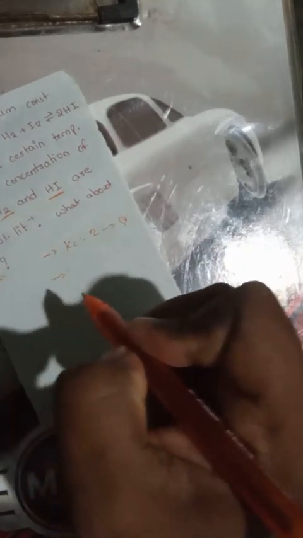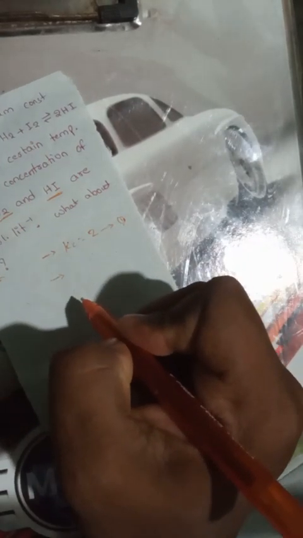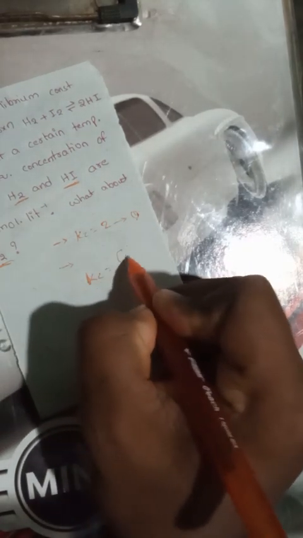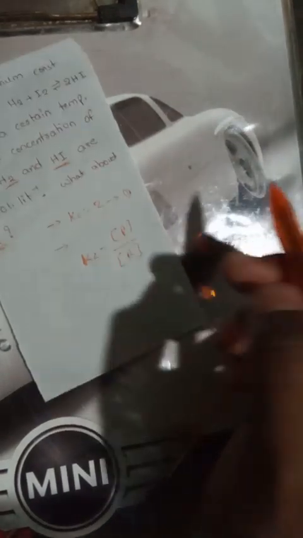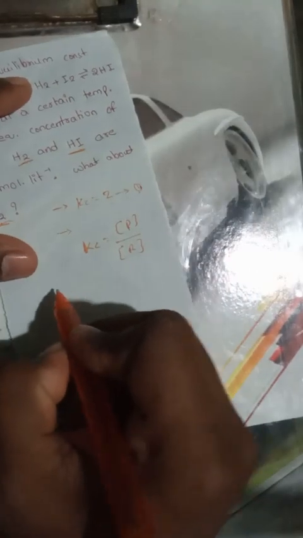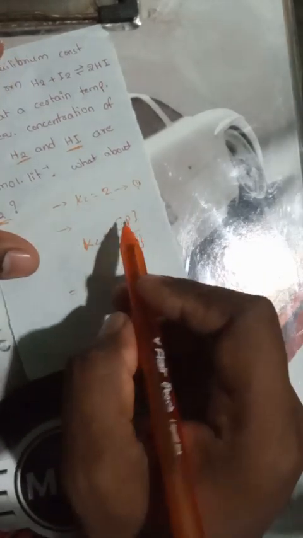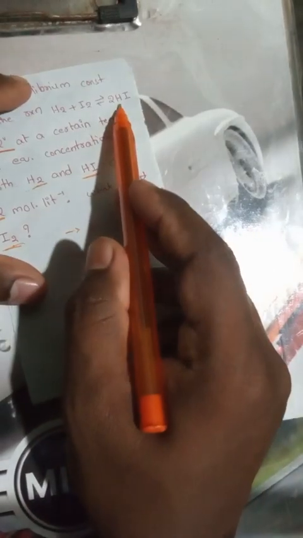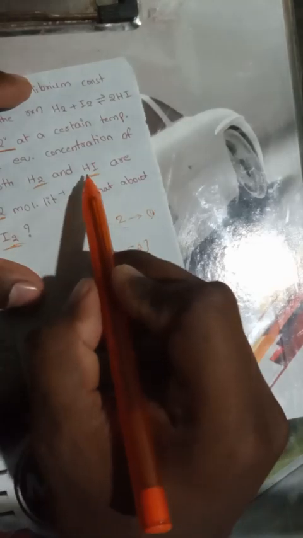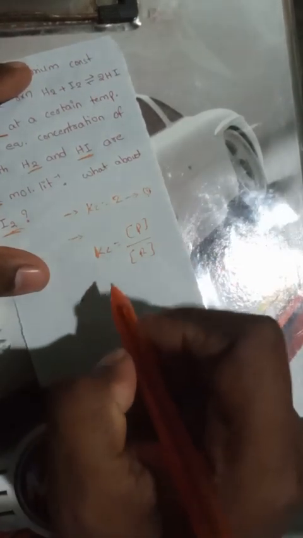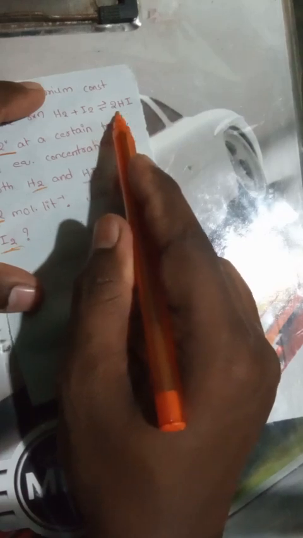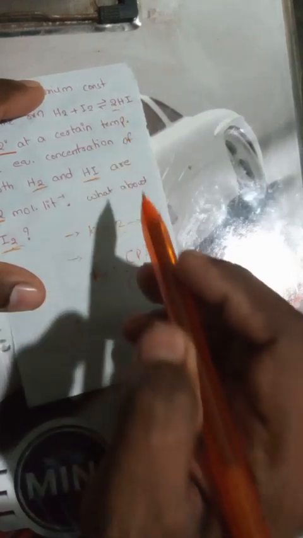Now we're going to find the concentration of iodine. As you know, the constant Kc for a reaction is constant, so we can take Kc equals 2. Kc equals concentration of products by concentration of reactants. Hope you remember this. The product is HI, and the given concentration for HI is 2.